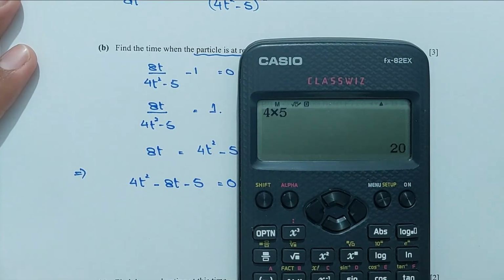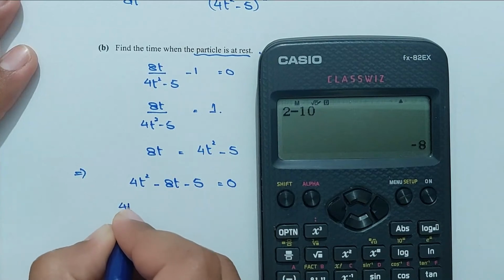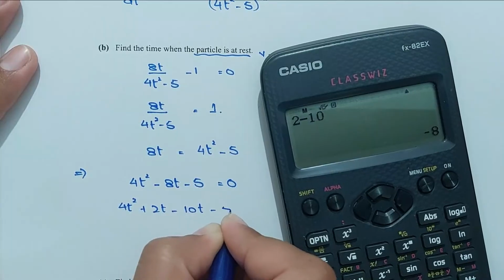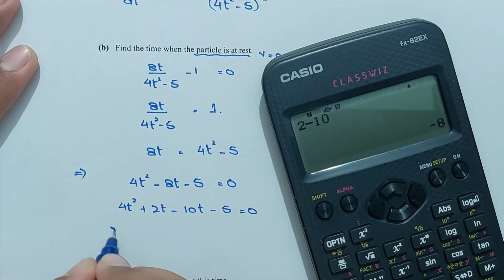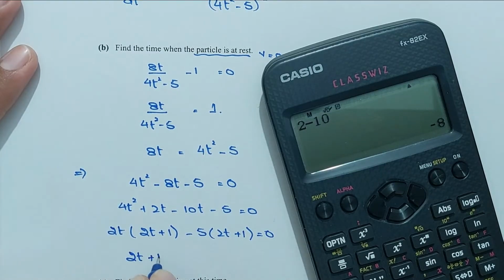Okay, let me make the factors of 20, which make 8. 2 times 10 is 20, and 2 minus 10 is negative 8. 4t square plus 2t minus 10t minus 5 equals 0. So 2t is common, so we are left with 2t plus 1, and minus 5 is common, 2t plus 1 equals to 0. The two factors are 2t plus 1 and 2t minus 5 equals to 0, right?